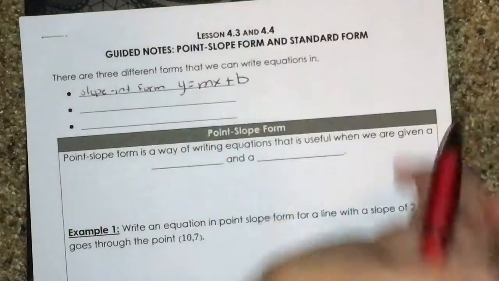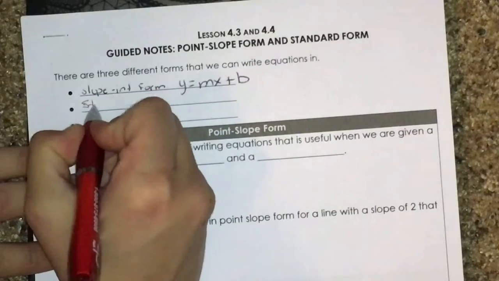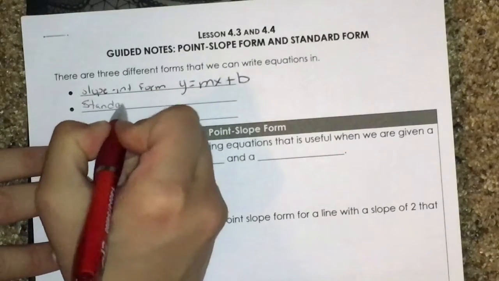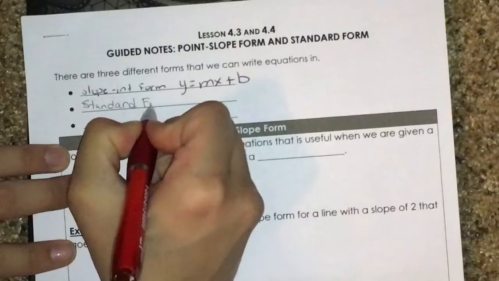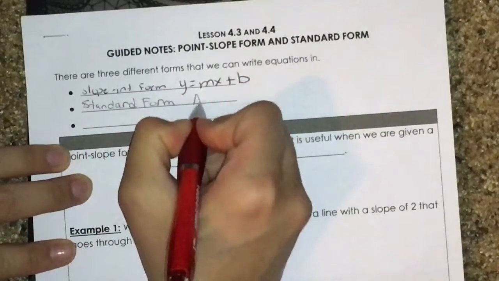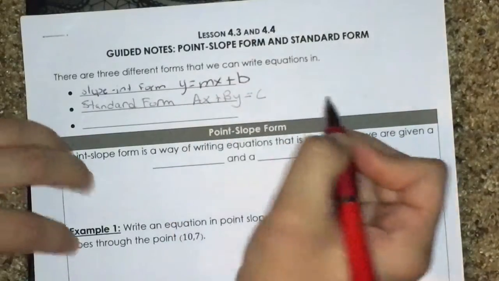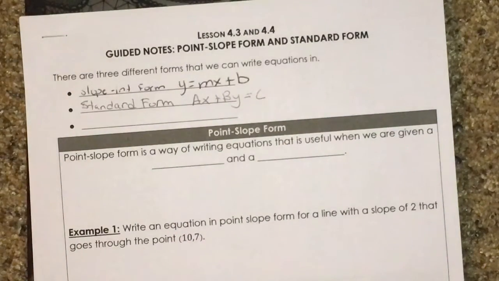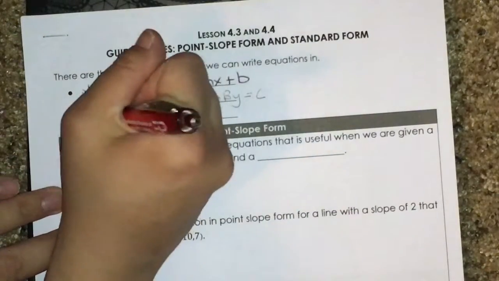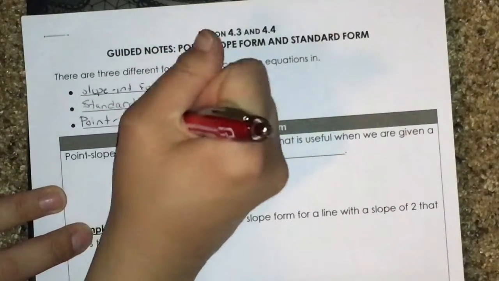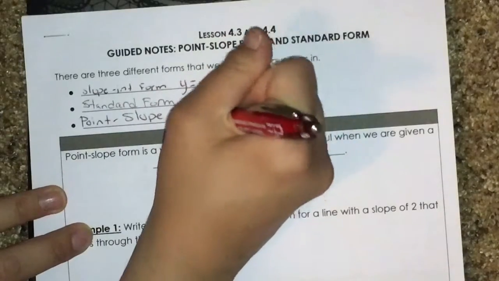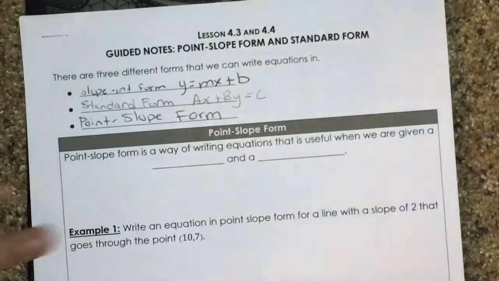The second is standard form. And that one is ax plus by equals c. Generally, when you are given an equation, it's given to you in standard form. And the third one is point slope form, which we will go over the formula for in just a second.